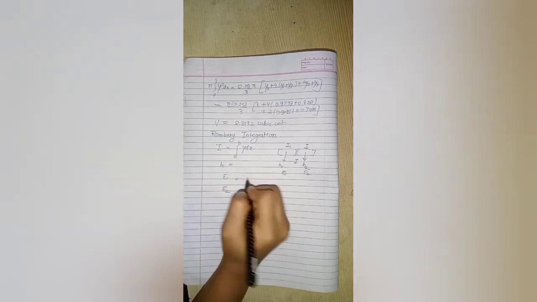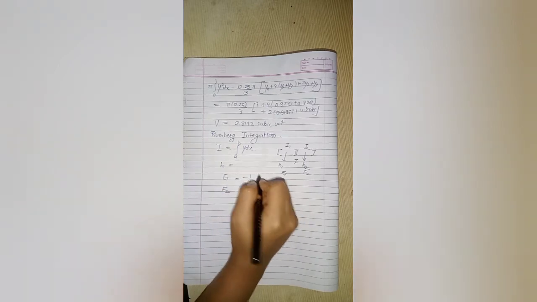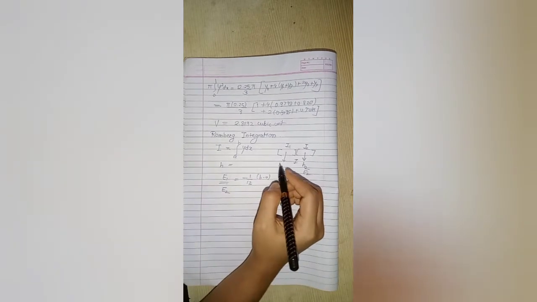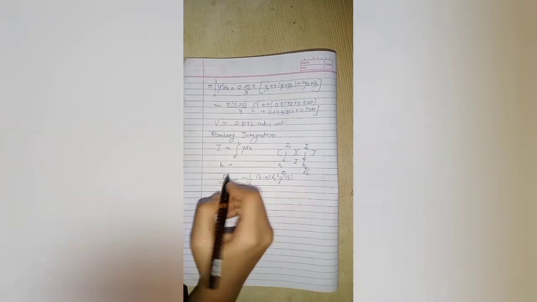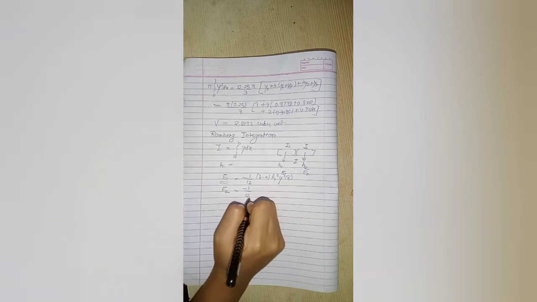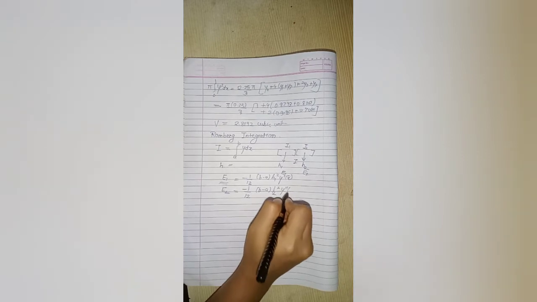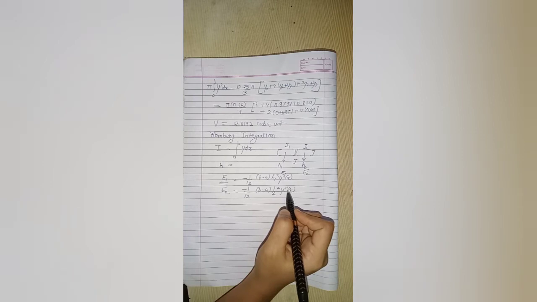So we know that the error in the trapezoidal rule was -1 by 12 (b minus a). Here, as it is the error with respect to the first sub-interval, you have to use h1 square y double dash of x bar. Similarly, it is -1 by 12 (b minus a) h2 square y double dash of x bar. Here y double dash of x bar is nothing but the second order derivative of y, taken at the point where it is highest.